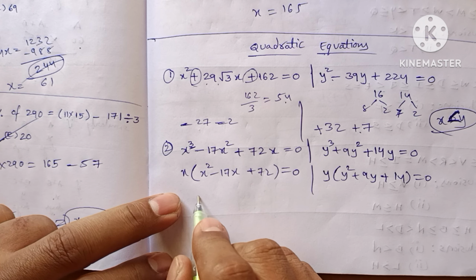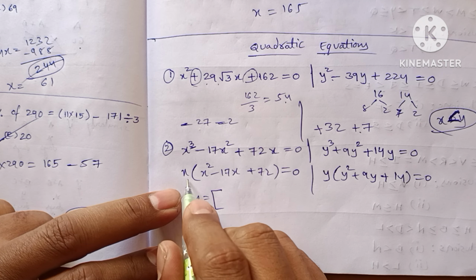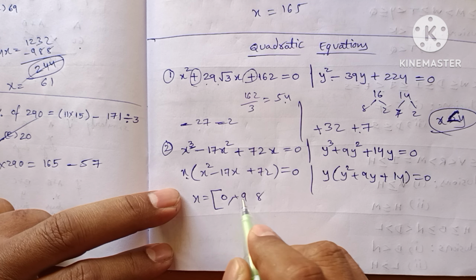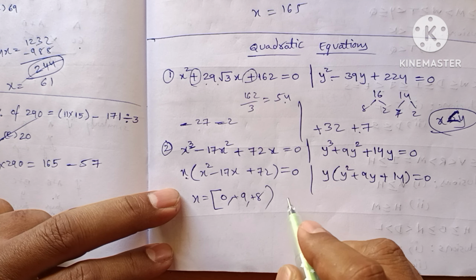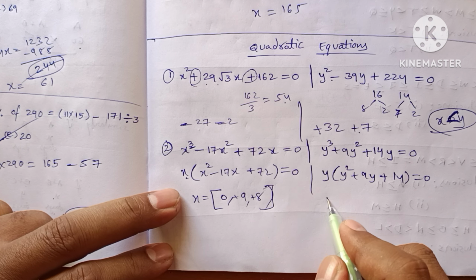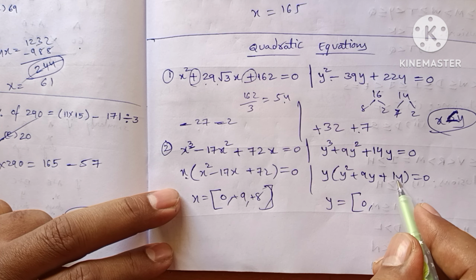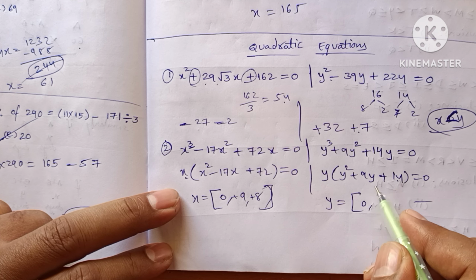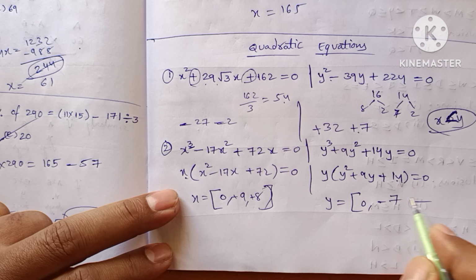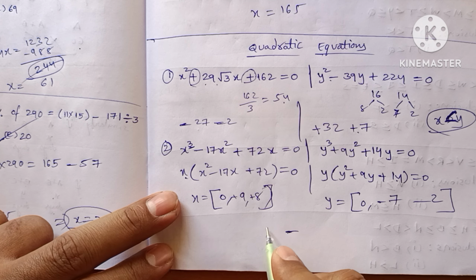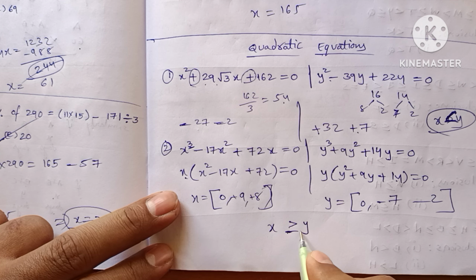Here the roots of x will be 9 and 8, positive values. Y has negative roots, 9 comma 7 2 times. By comparing these two, it is clear that x is greater than or equal to y.